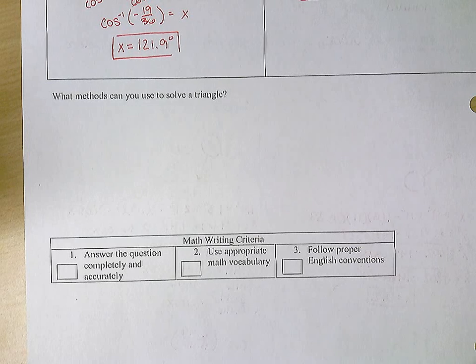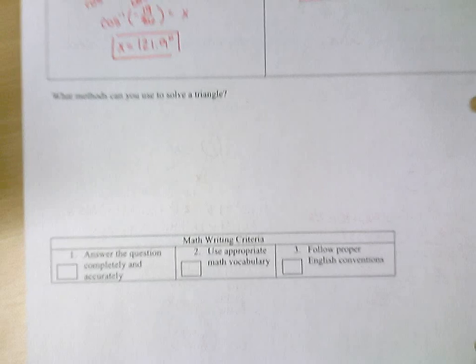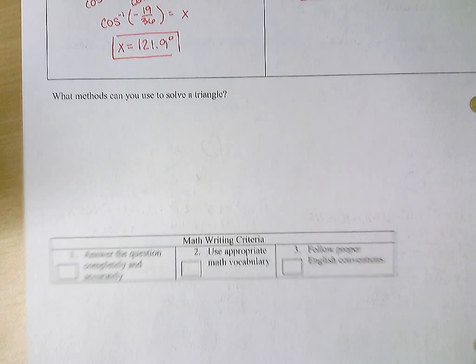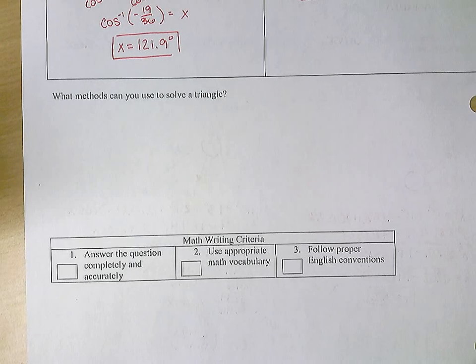For like the 30, 60, 90 ones, you have to use the like. I'm just sounding it out. I have no idea. Right, only.